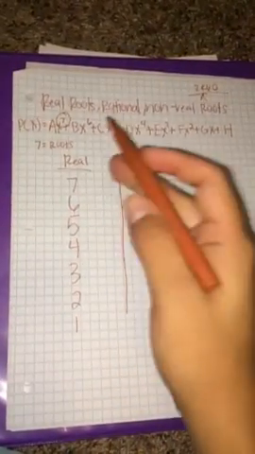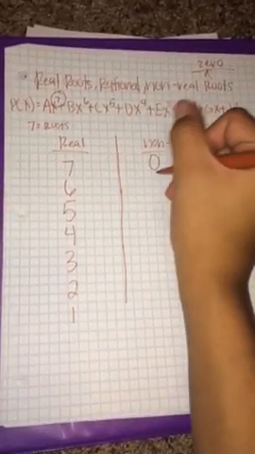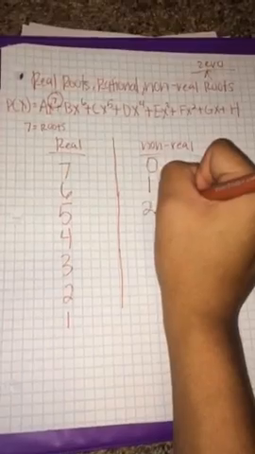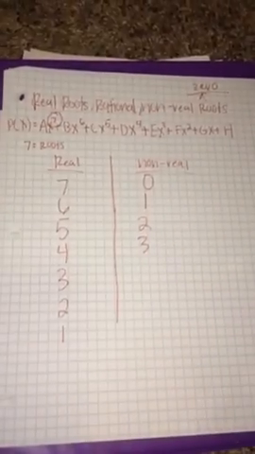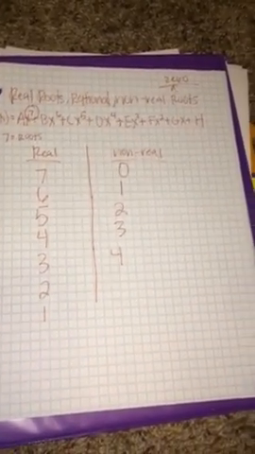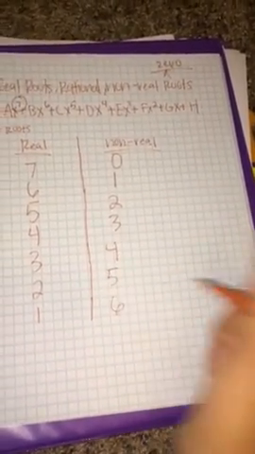So 7 plus what equals 7? 7 plus 0 equals 7. 6 plus what equals 7? 6 plus 1 equals 7. 5 plus what equals 7? 5 plus 2 equals 7. 4 plus what equals 7? 4 plus 3 equals 7. 3 plus what equals 7? 3 plus 4 equals 7. 2 plus what equals 7? 2 plus 5 equals 7. And 1 plus 6 equals 7. So we have our table there.